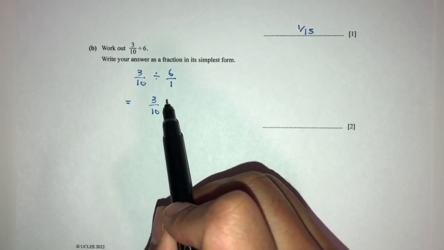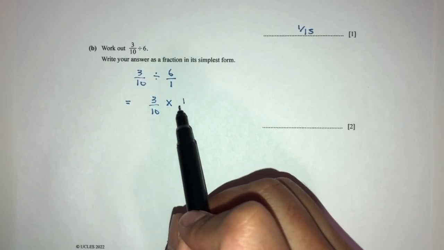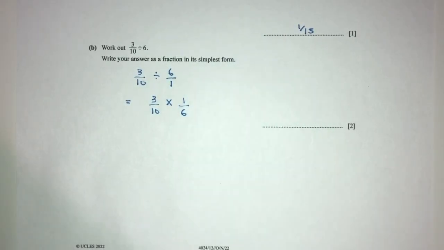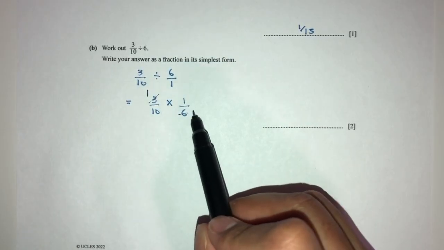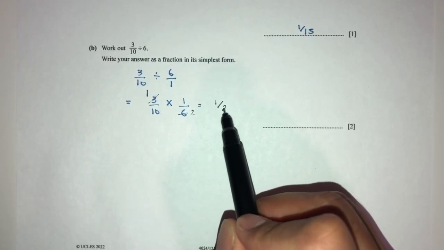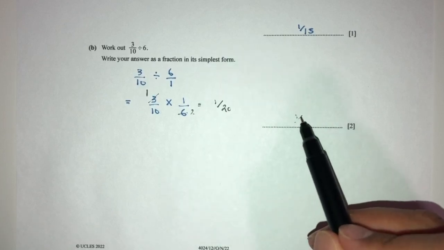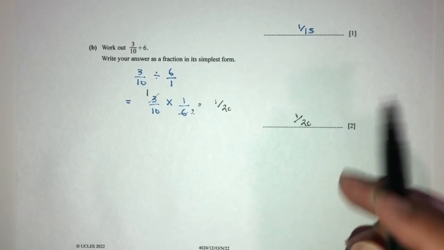We change that to multiply. Then we have to flip the other one upside down. So you have to solve this one. So why did we change divide to multiply? Because multiply is easier to solve. This will become 1. This will become 2. And that will be 1 over 20 as your answer. Okay, cool. That is your question number 6.